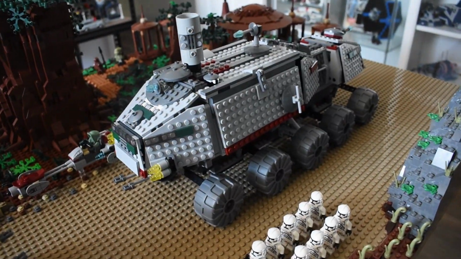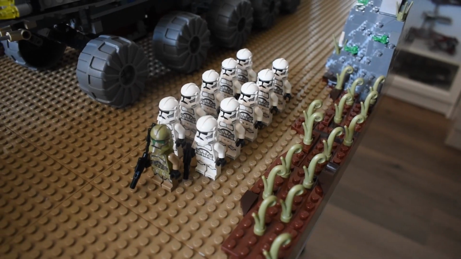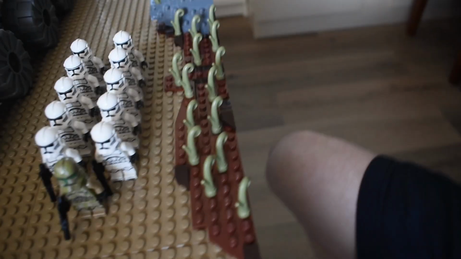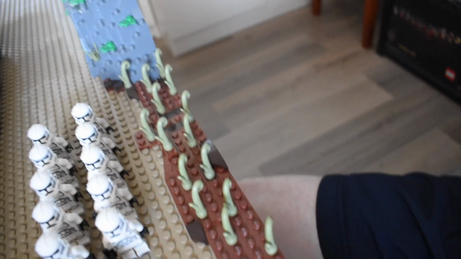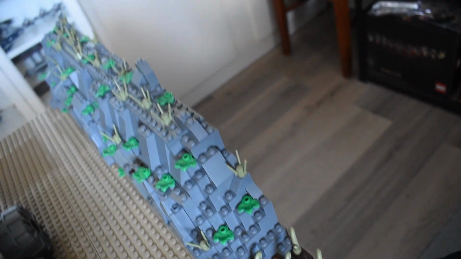And then we've got a second turbo tank here that's coming into battle as well, along with another squad of troops. Then we've got a bit of greenery and dirt on the side here that leads up to the start of a mountain.